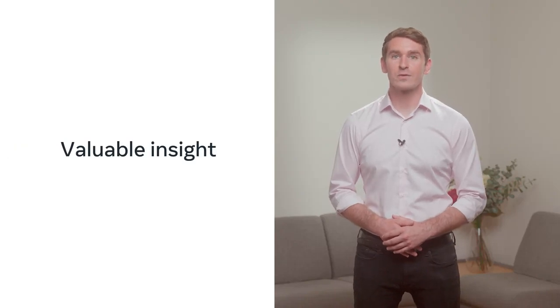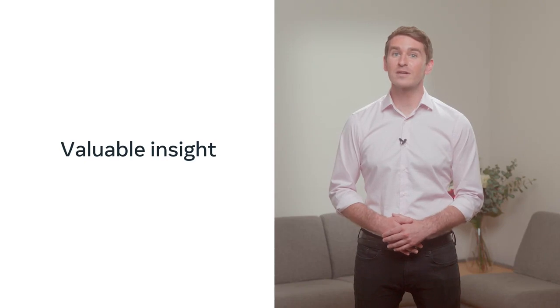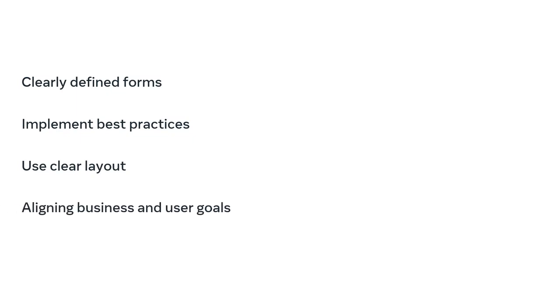By asking Enzo to provide feedback on your form, you have gained valuable insight to help you make the form more accessible and easier to understand. You should now be more familiar with form design and how to use feedback to enhance your form on the Little Lemon website. In this lesson, you learned about the importance of designing clearly defined forms and implemented best practices to improve form design and usability by using a clear layout with distinguished fields and sections. And finally, by aligning your client's business goals with the user's goals to help you get closer to a successful product design. Great job!